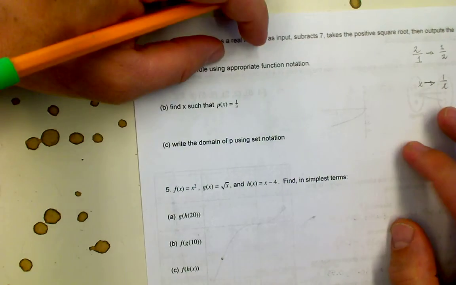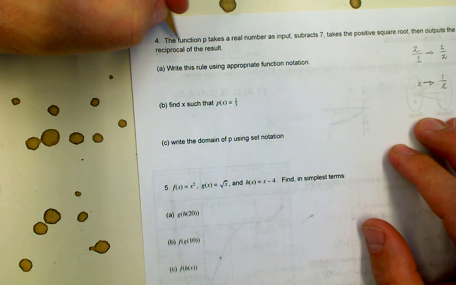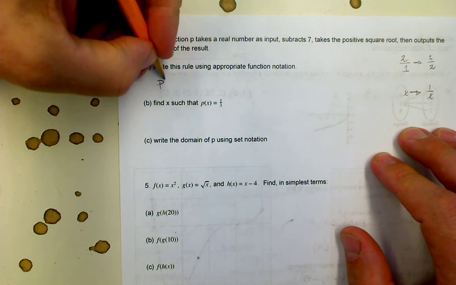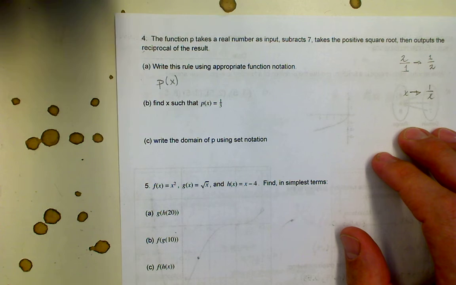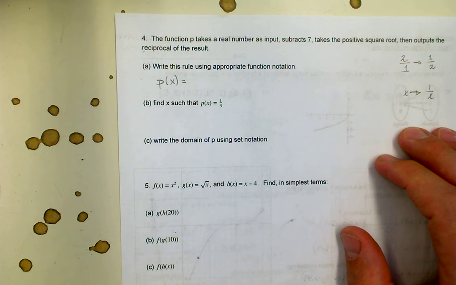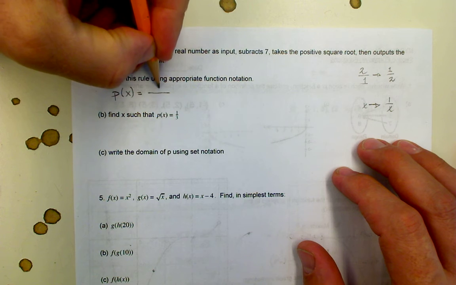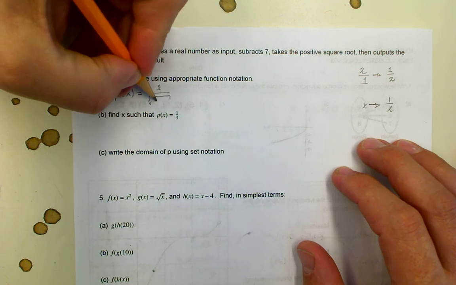So when I think about what to do for this function, it says the function p takes a real number as input. Well, here's a function called p, and I'm just going to use x to represent that real number that I'm putting in. And so we get p of x. I'm going to take that value of x, subtract 7, take the positive square root, and then output the reciprocal of the result. So I know I'm going to have a reciprocal of the square root of x minus 7, my input minus 7.